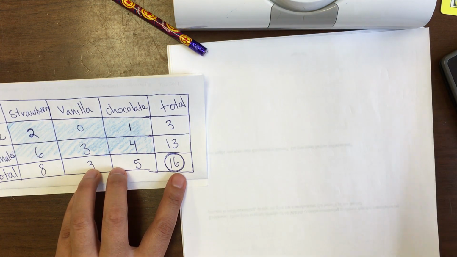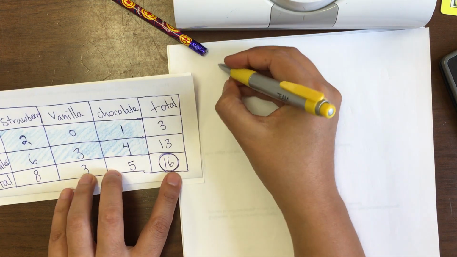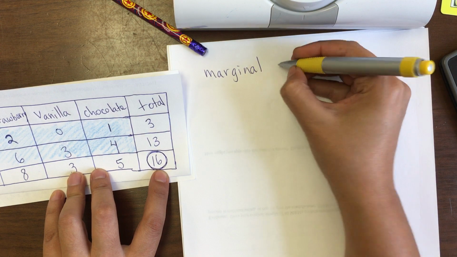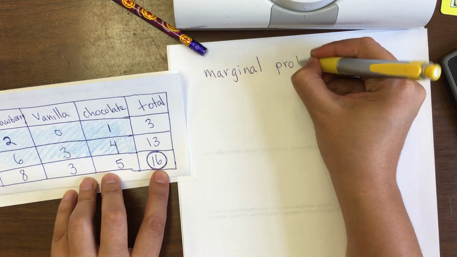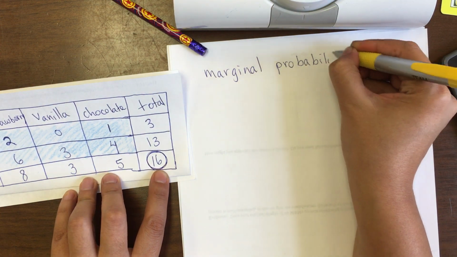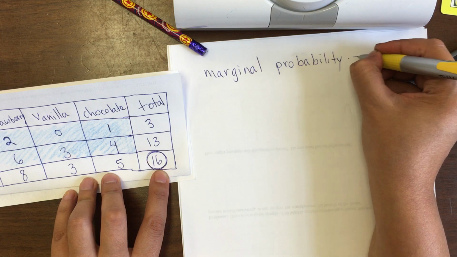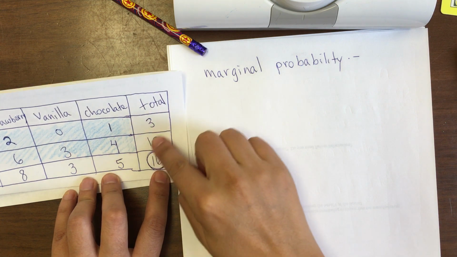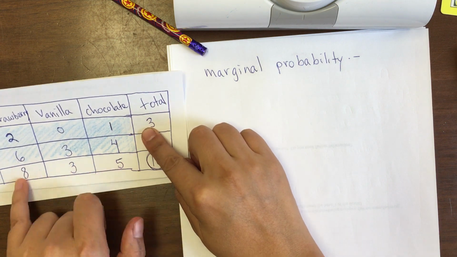Now let's go to what is called marginal probability. And you might guess what it is, but the marginal ones are the ones that are on the margins.